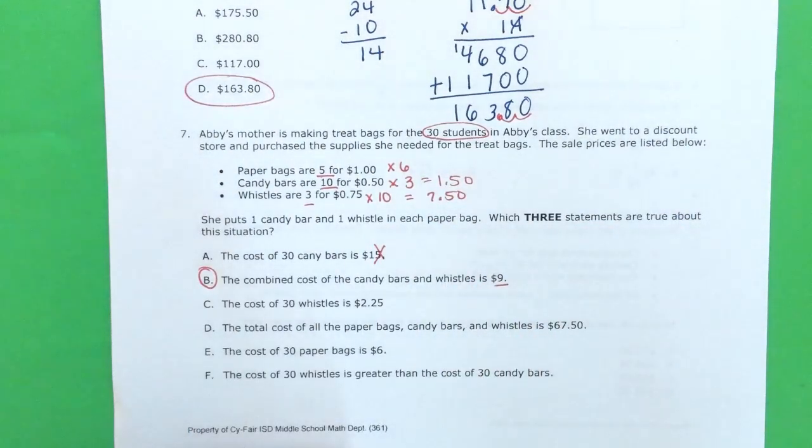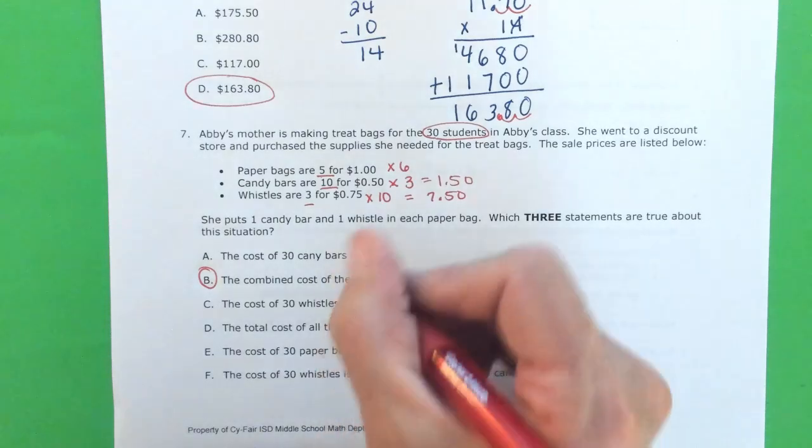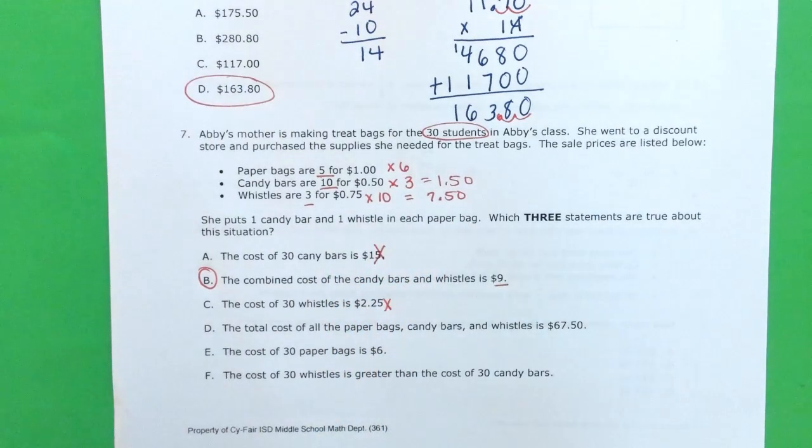The cost of 30 whistles is $2.25. Nope. You just said it was $7.50.